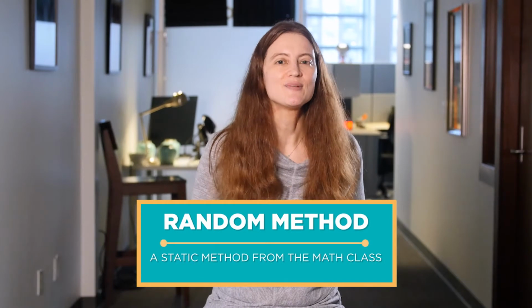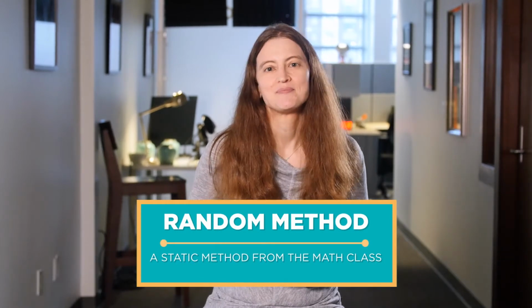When we play games, it's more interesting if something random happens every time we play. An enemy character could pop up in a random part of the screen, giving us a fresh challenge every time we play. Instead of programming every possible move or game outcome, which could take a long time, we can use the method random, which is a static method from the math class. Let's see how it works.